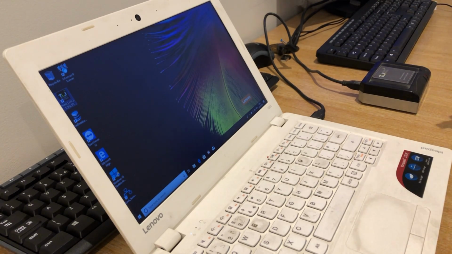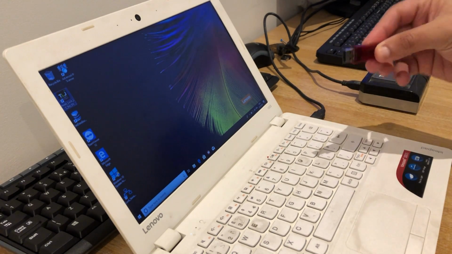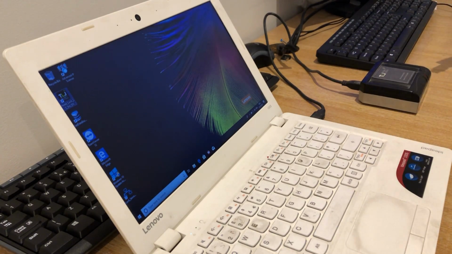We also have a USB that has the software in there, so once we connect to the computer we can then open up the application, type in the password, and then start programming some fob keys and cards.